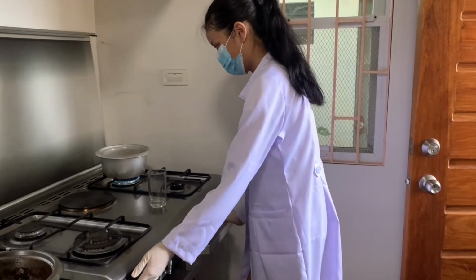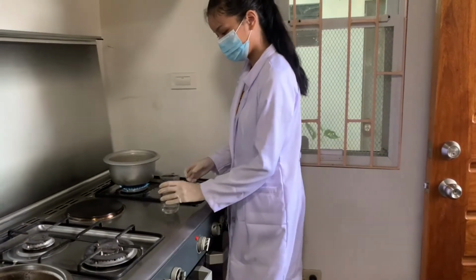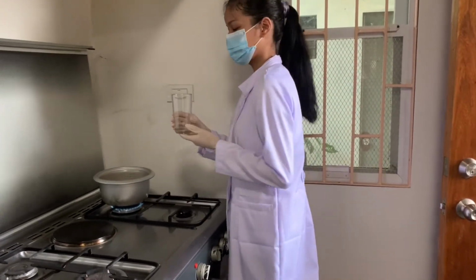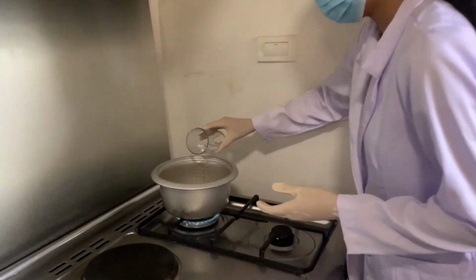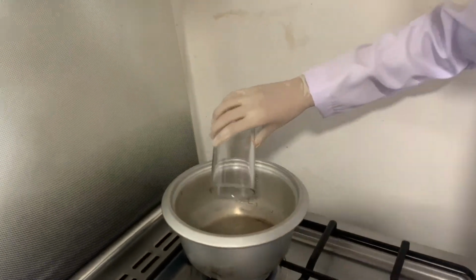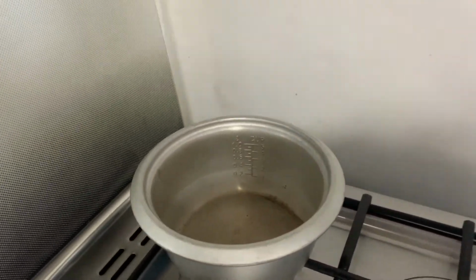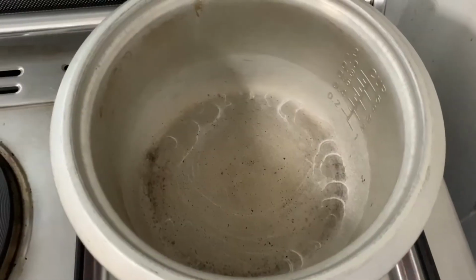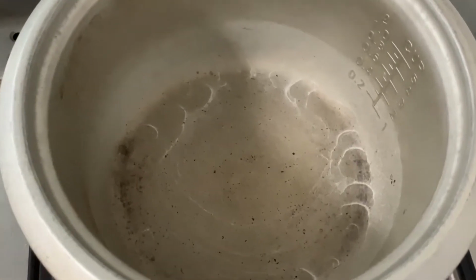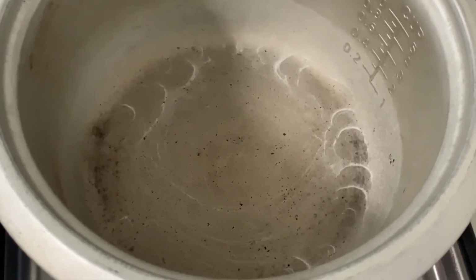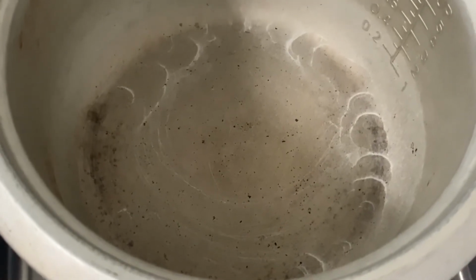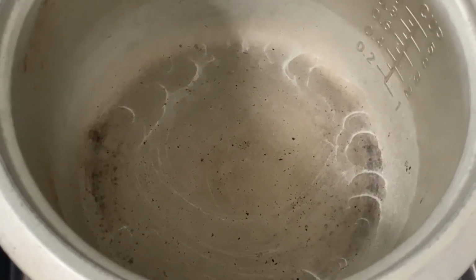The separation technique that we are going to use is evaporation. Get your salt and water mixture and pour it on a heated pot. As you can see, the mixture is now separated. The water is now evaporated and the white residue is the salt.